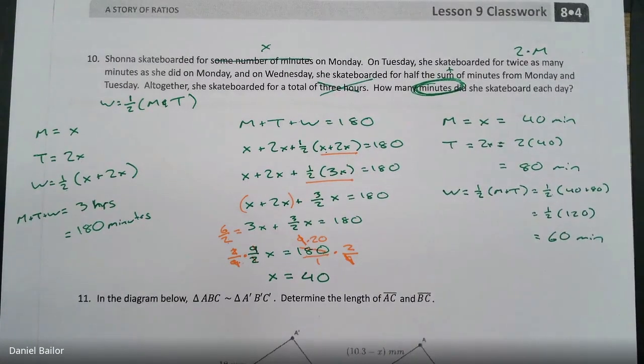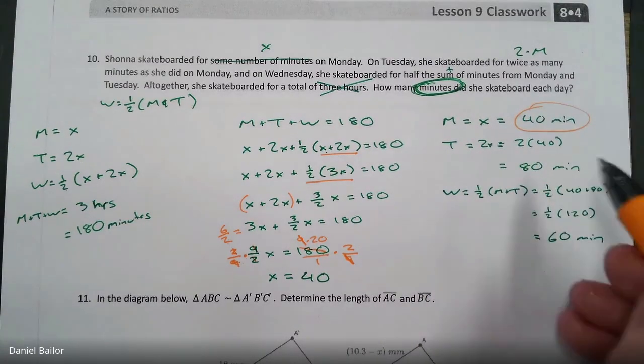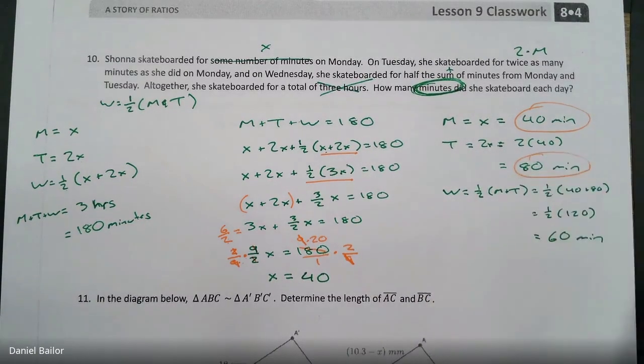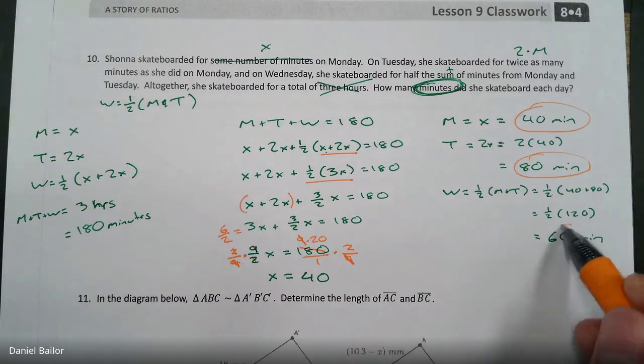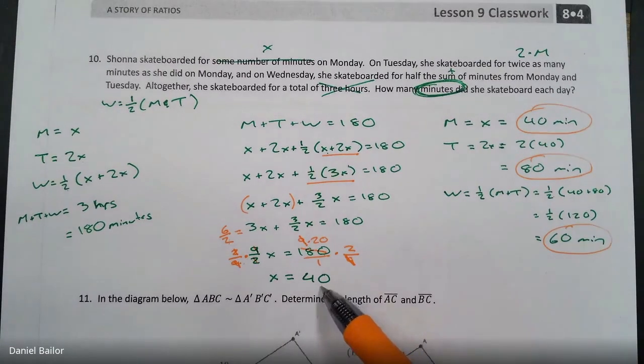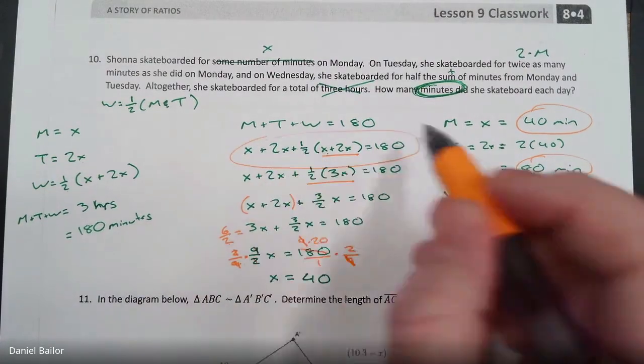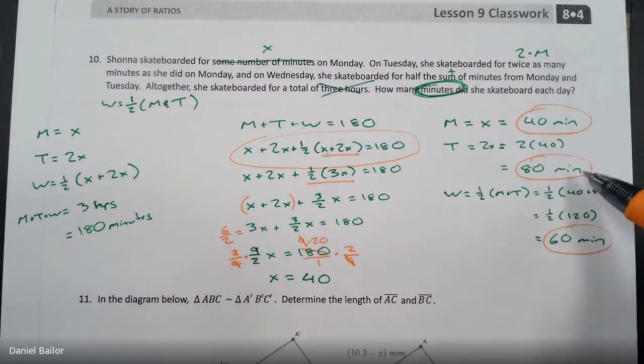So Monday, she skateboarded for 40 minutes. Tuesday, she skateboarded for 80 minutes. And Wednesday, she skateboarded for 60 minutes. That's how finding x helped me. So we made our equation over here, we did this work, and we found our answers right there in context.